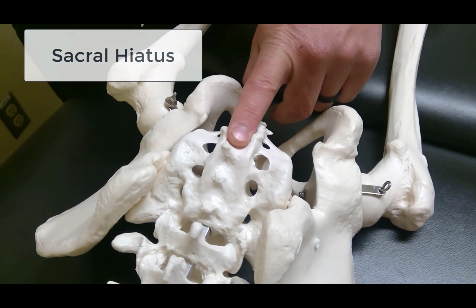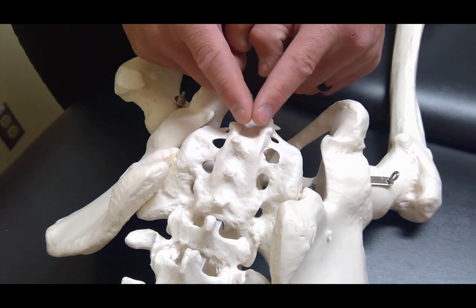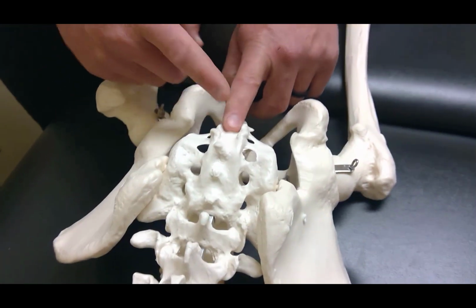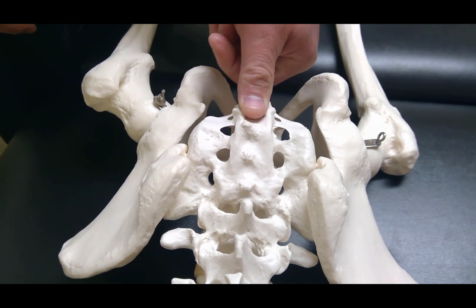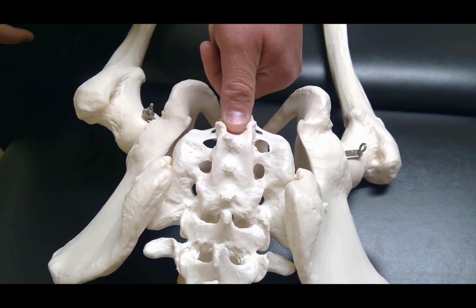So the sacral hiatus is an area where the lamina didn't fully form in the sacrum like they did in other parts of the spine right here. And it usually has a connective tissue membrane covering it, but you can usually feel that sort of broad flat area of the sacral hiatus right here.